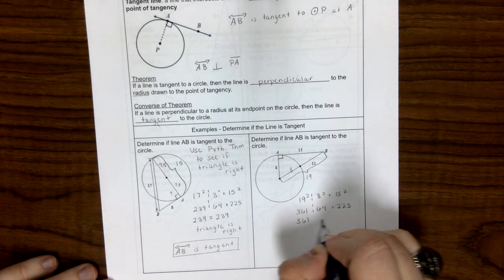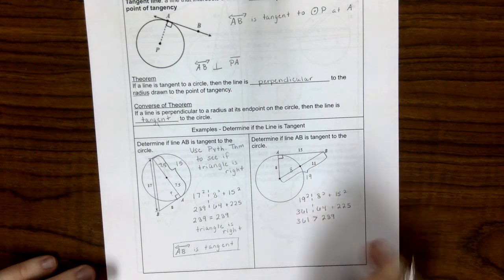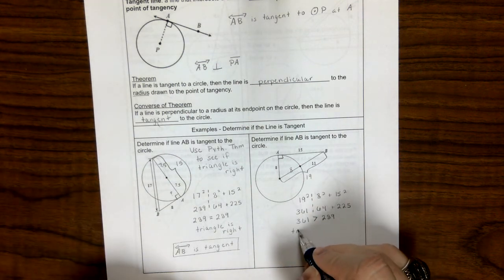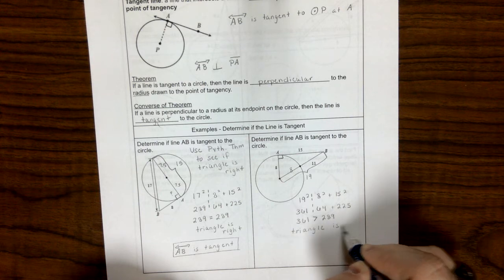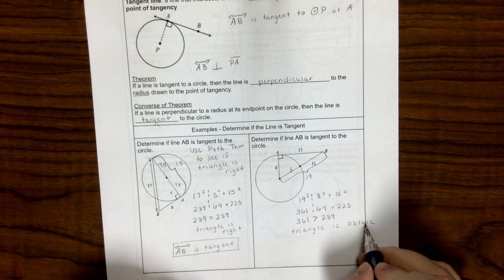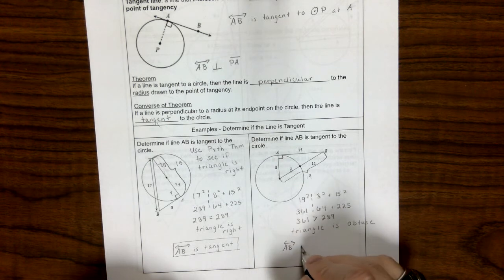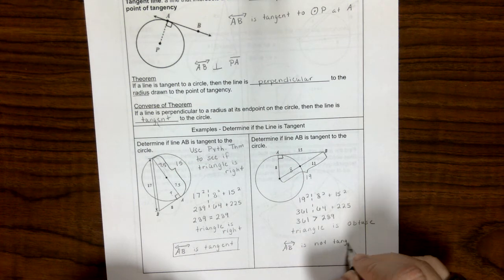And then 361, and then this ends up being 289. This is greater. So if you want to be technical, this would be an obtuse triangle. If this is anything but right, so if this turns out to be obtuse or acute, the line AB is not tangent.